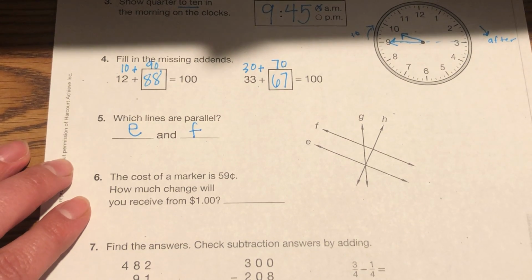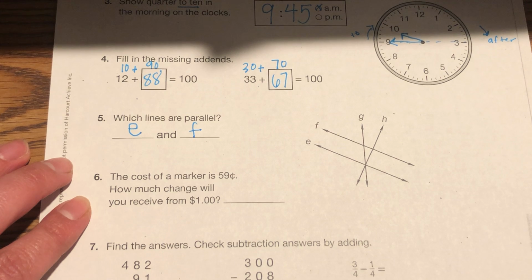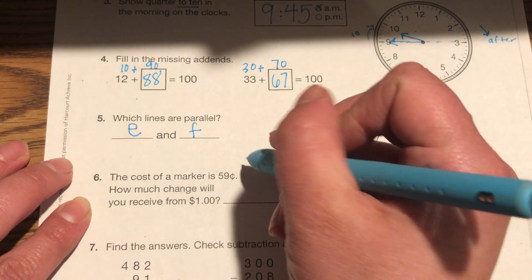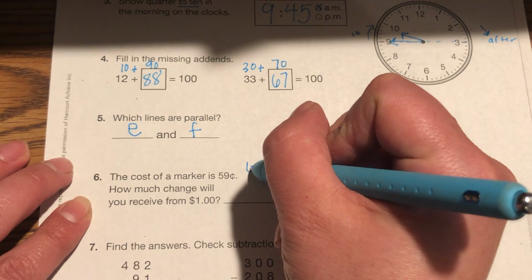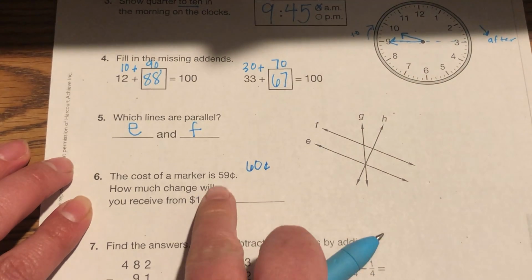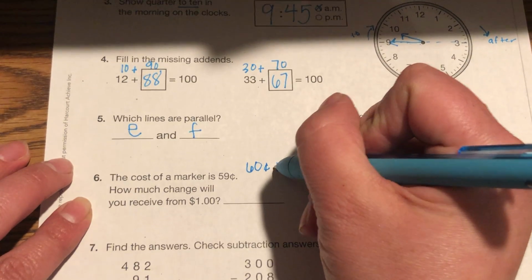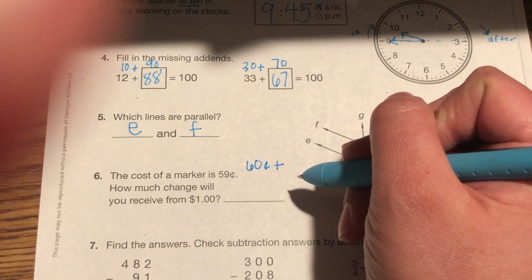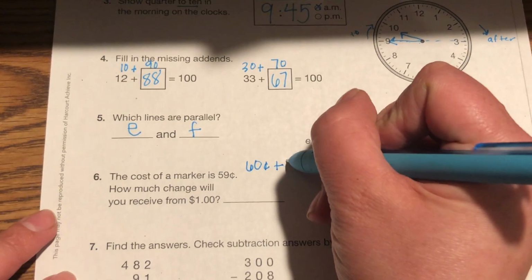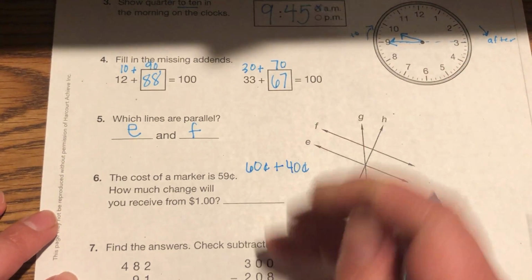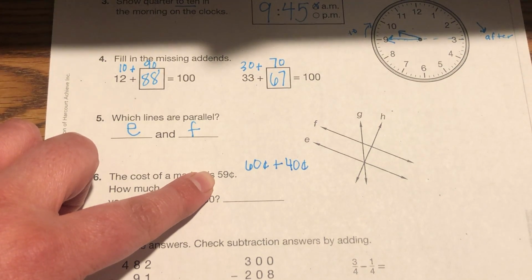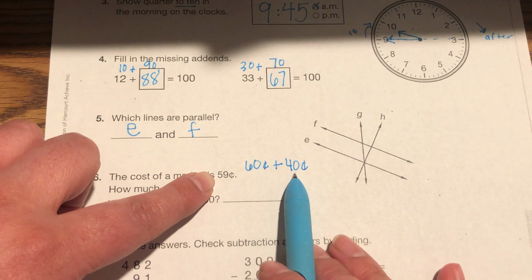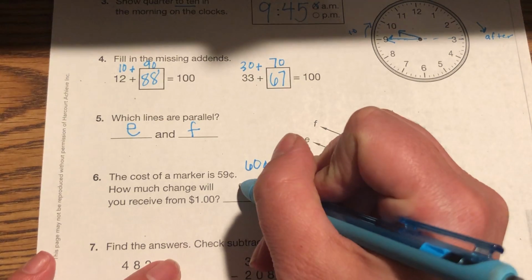Number 6. The cost of a marker is 59 cents. How much change will you receive from $1? Okay, so 59 cents, what would I round that to the nearest 10? 60 cents. Okay, so this is 1 less than 60 cents. 60 cents plus what equals $1 or 100? 40. Okay. So 59 cents is 1 less than 60. So we would need to put that penny over here. So 40 plus 1 would be 41 cents.